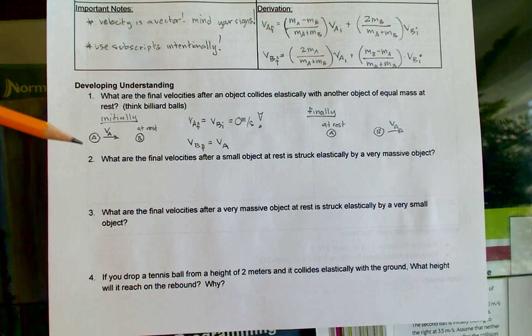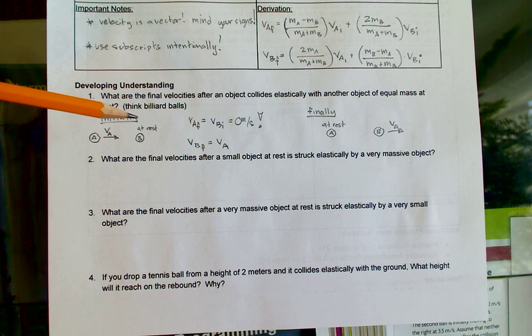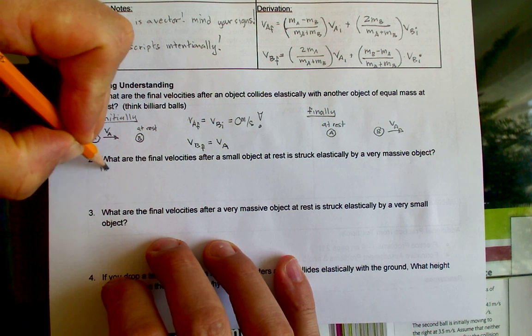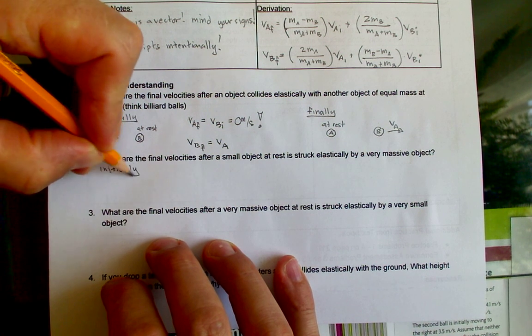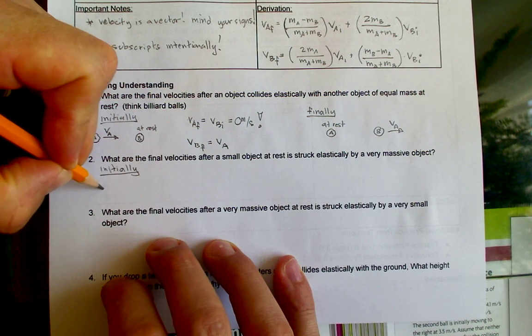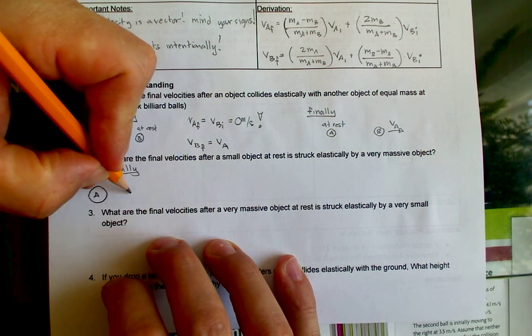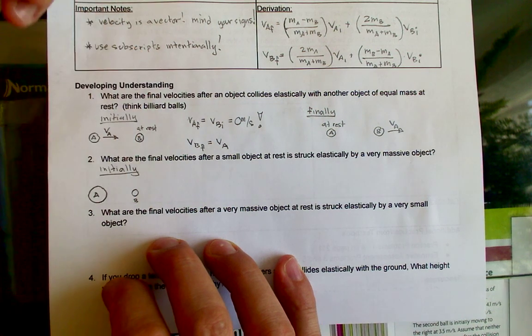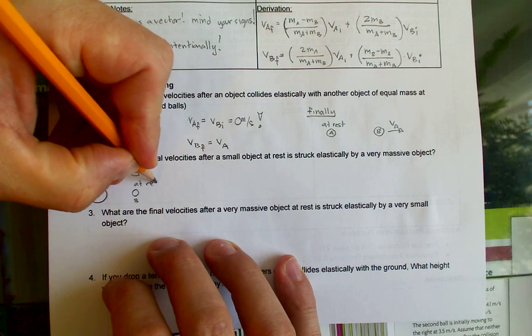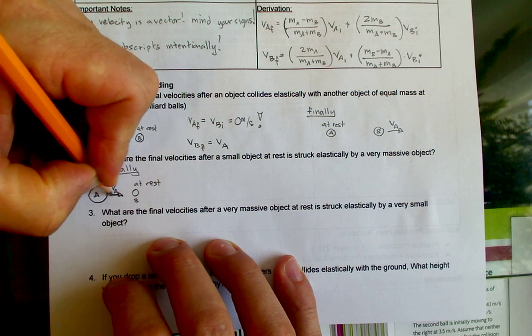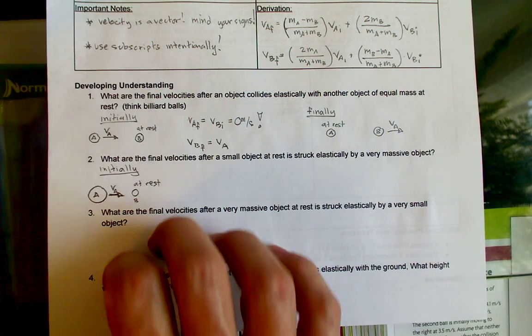Now, let's use this same relationship to understand what happens in this second problem. What are the final velocities after a small object at rest is struck elastically by a very massive object? Okay, so now we're going to have a really massive object A, and a tiny little object B right here. B is at rest, and object A is moving with some velocity, and I'm just going to call that V sub A. Keep it simple.